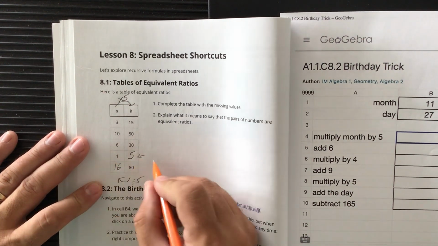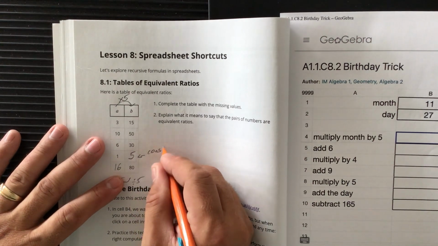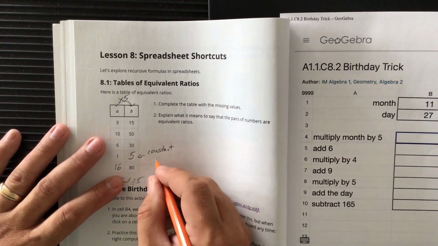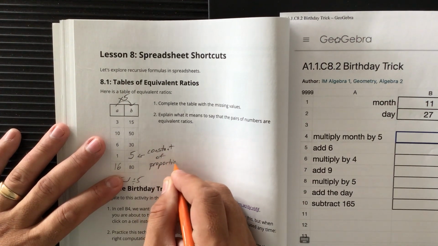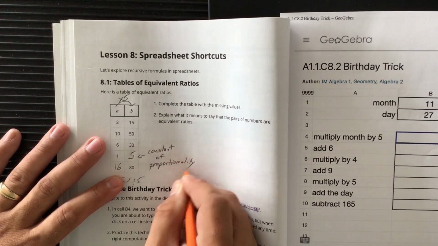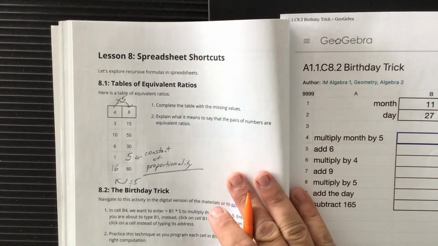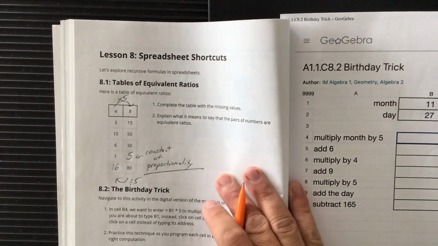The number next to the 1, remember, has a special name. The book doesn't point it out, but we can. It's called the Constant of Proportionality. What are we taking everything times is another way of saying that.